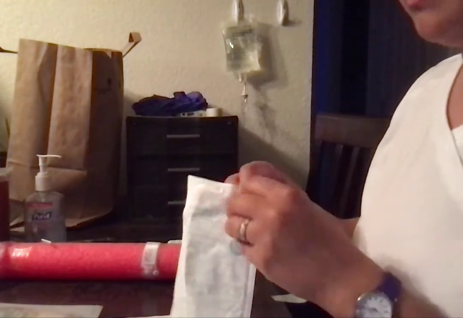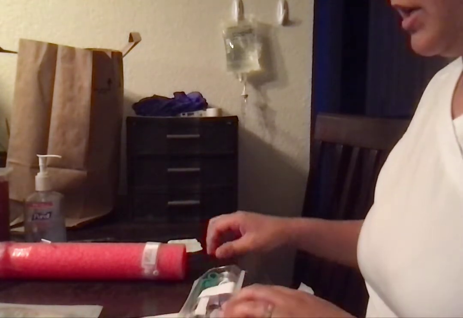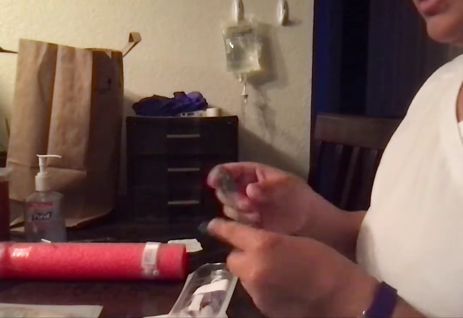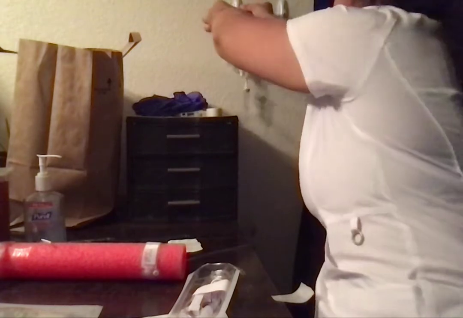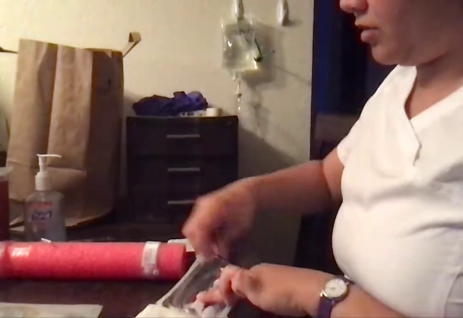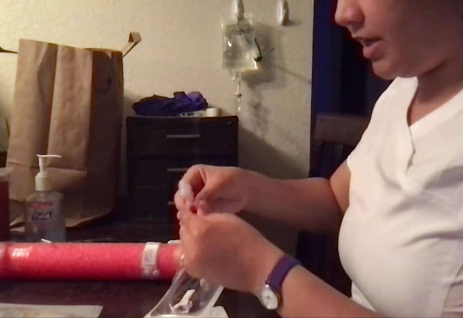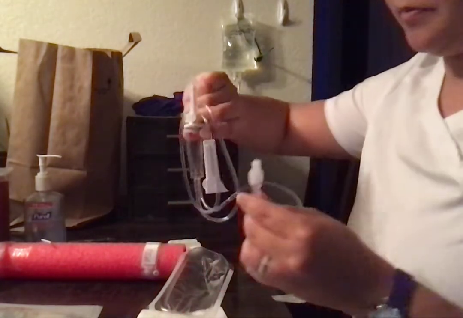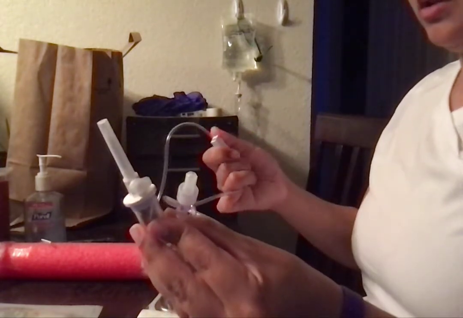Now, aseptically, I'm going to make sure to open this as carefully as possible. When I'm opening it, I'm going to make sure that everything is intact, that the line looks good. Just going to put that there. The caps are still on the ends of both sides of the spike and the IV side, and I'm going to roll it shut.